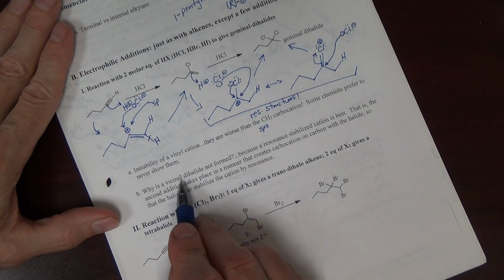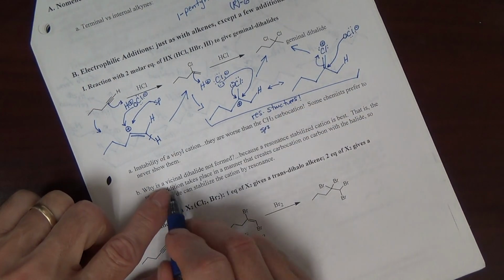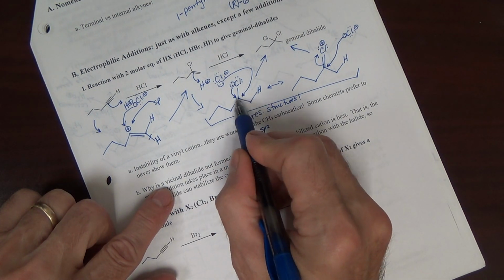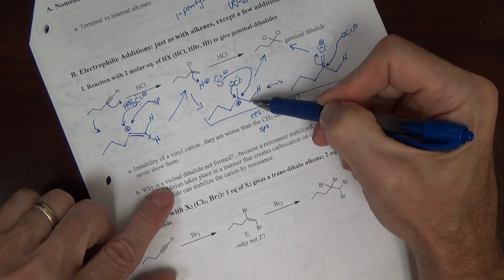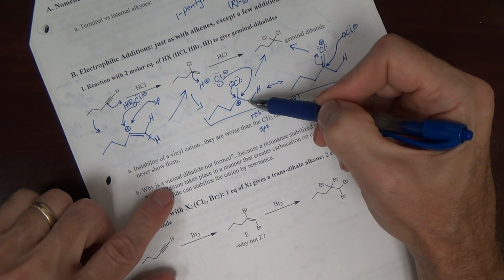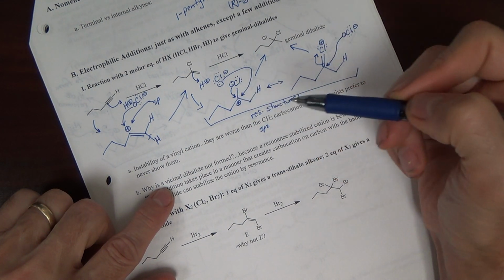Why is a vicinal dihalide not formed? Well, we explained that. A vicinal dihalide would have the two halogens on adjacent carbons. That is, the second chlorine would be here. Then the two chlorines would not be geminal, but they would be called vicinal. They would be in the same vicinity, but not on the same carbon.